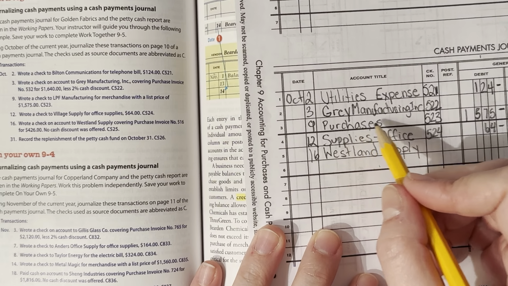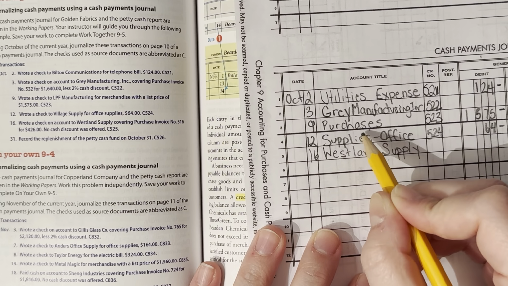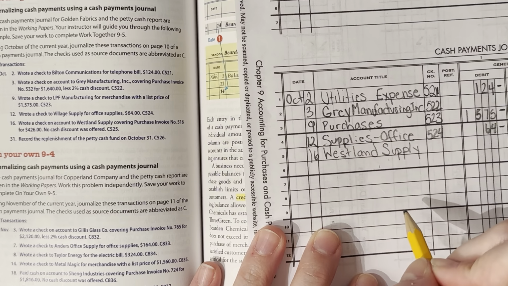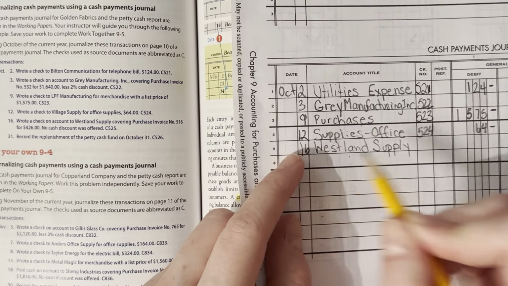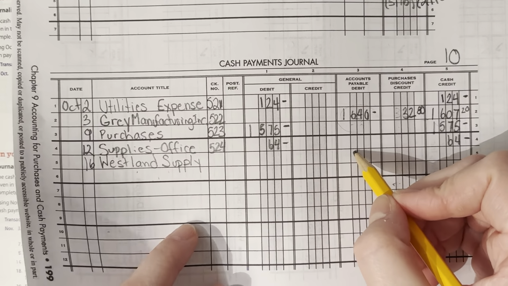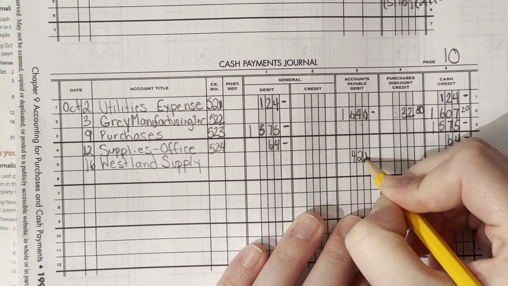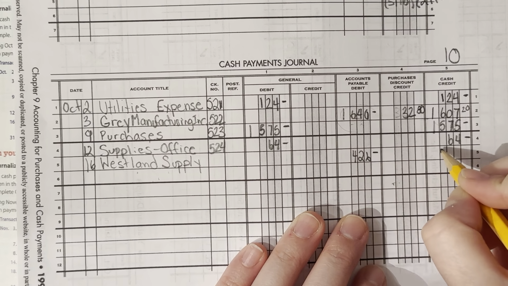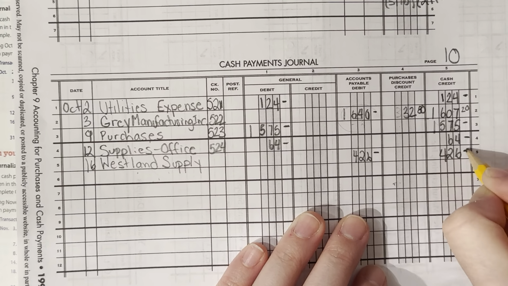When we originally took out the account, we would have debited purchases, but now we're paying it off. So if we're paying it off, we want to find accounts payable, pay it off for the 426, I think it is, 426. And of course, we paid cash 426 or check 426.